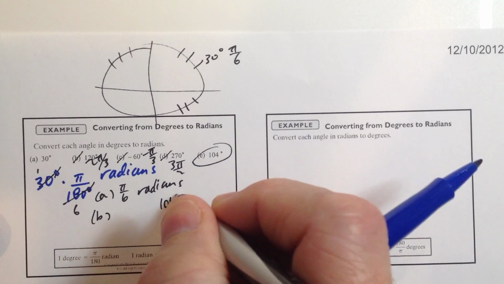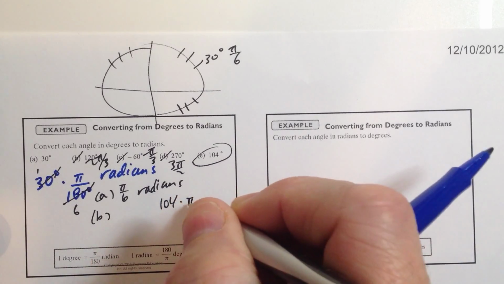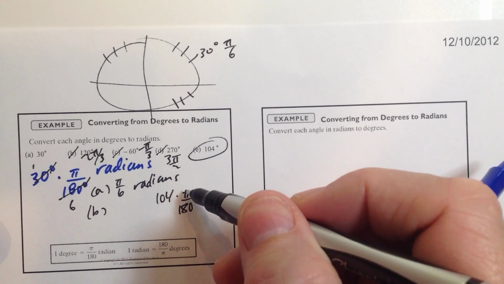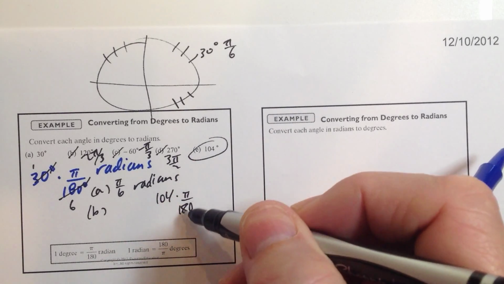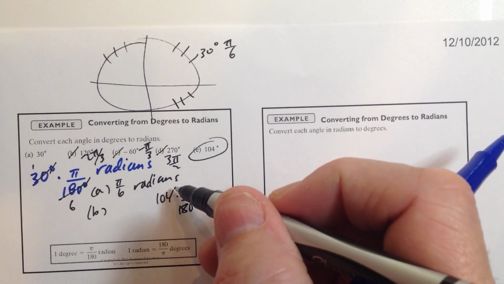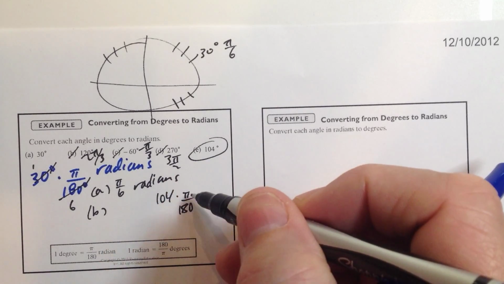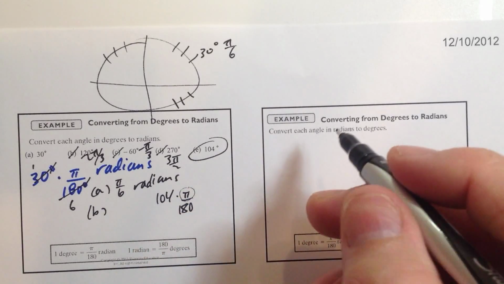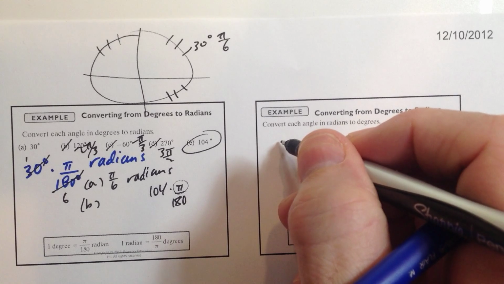So the 104 degrees, if we multiply by pi over 180, and I always remember this because it's either going to be pi over 180 or 180 over pi. The way I remember this is that usually when I go from degrees to radians, I want to get a pi in there, and so the pi stays on top. When I want to go from radians to degrees, I want to get rid of the pi.